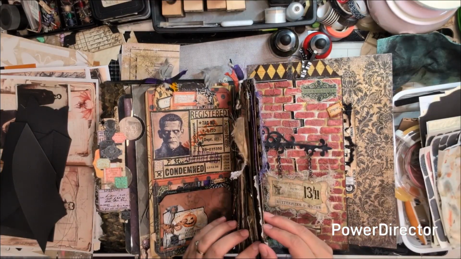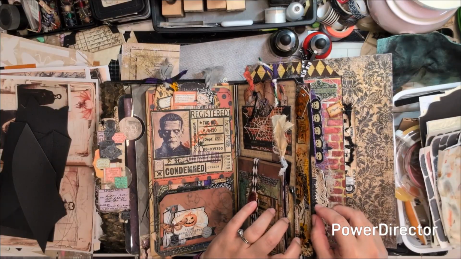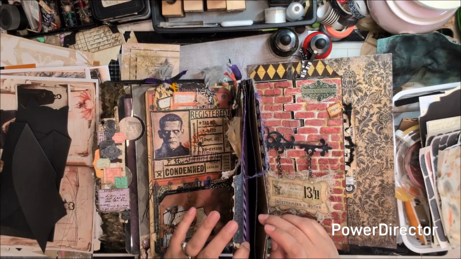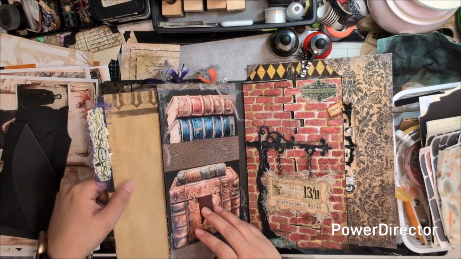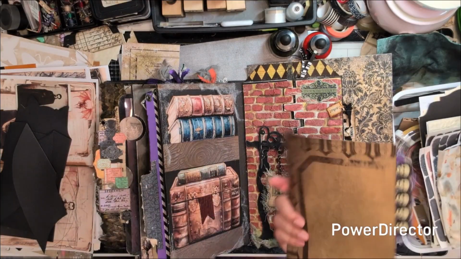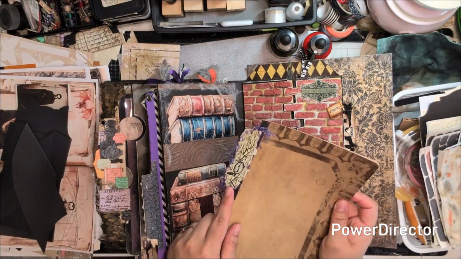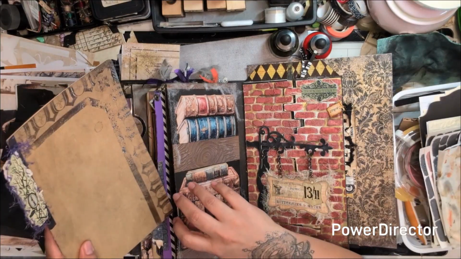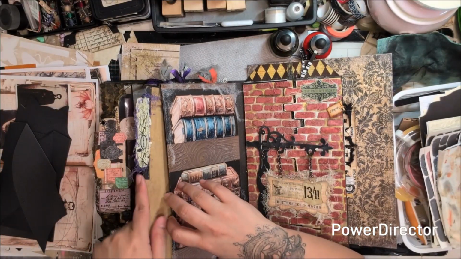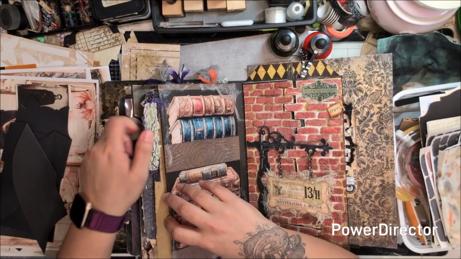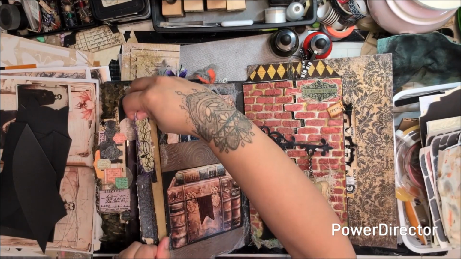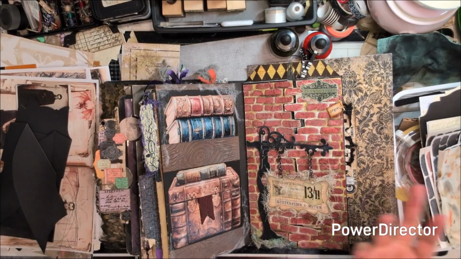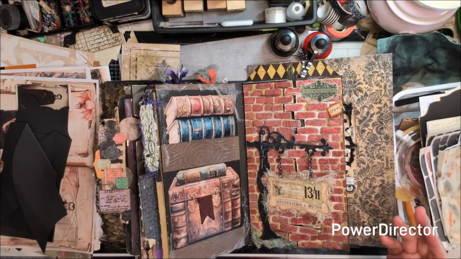I think we did that. I think I didn't do this one. So this one, I just put a tab on it. Nothing else different in it. So I just added the tab to this one. And it just says Nevermore on there, kind of like, well, Edgar Allan Poe. Almost forgot.